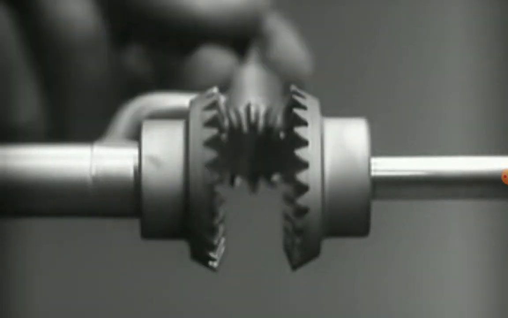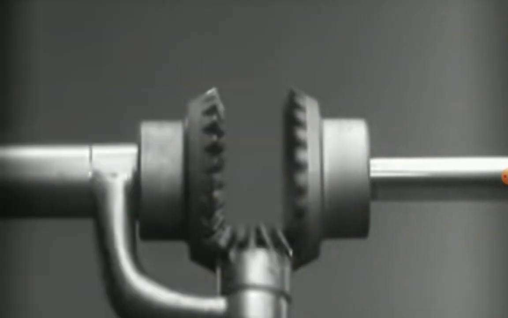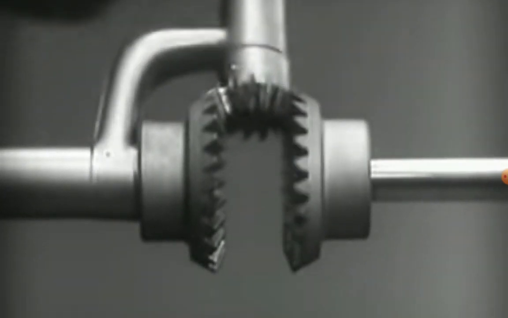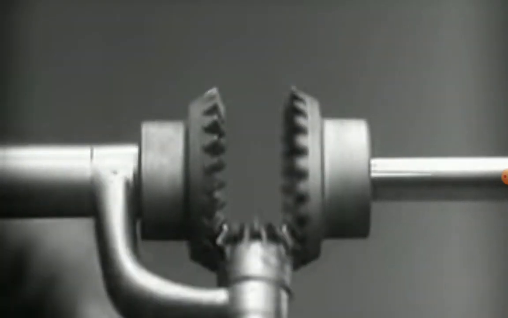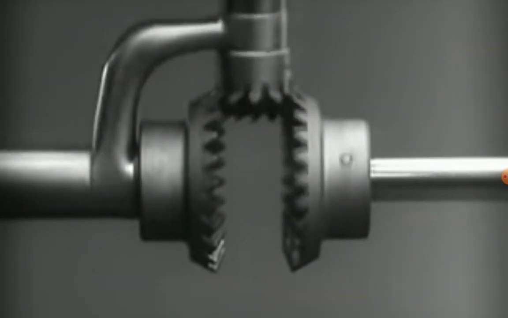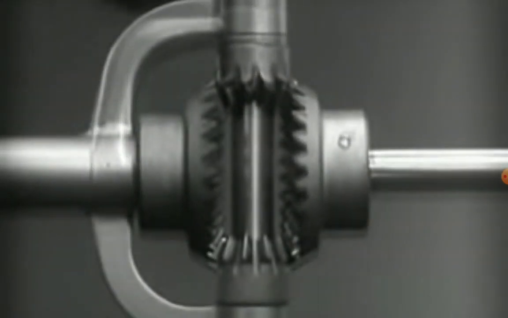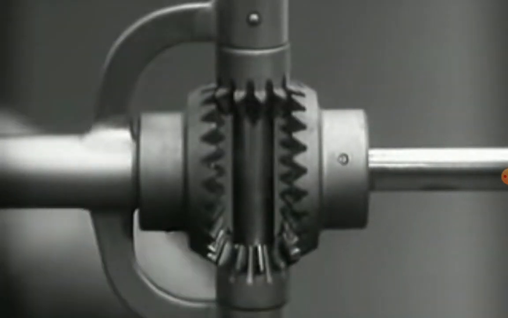Now we can make the gears thicker and stronger, and we have differential gears. The edges are cut so that they will fit together more smoothly and silently. And another gear is added to share the work of driving the axles. The principle is the same.